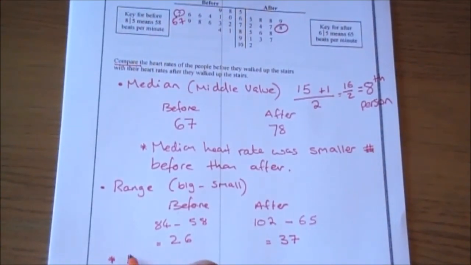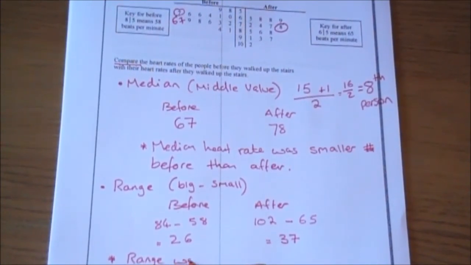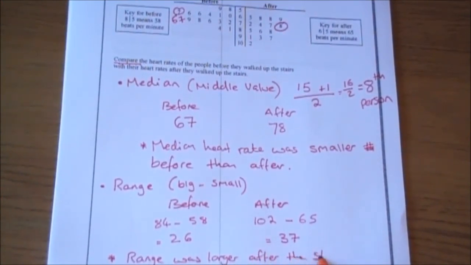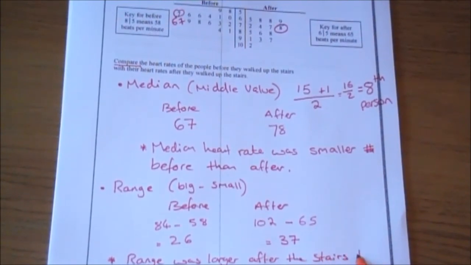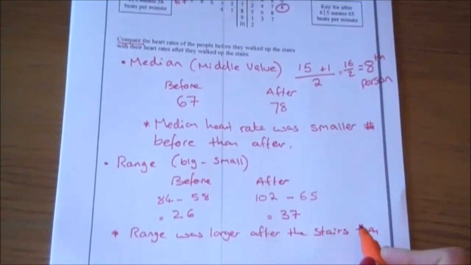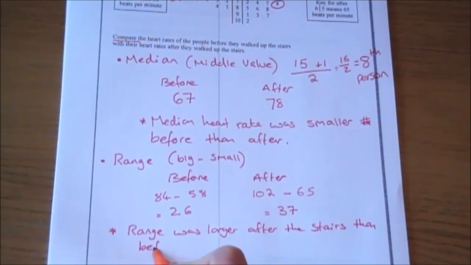Now I can make another comparison based on what I've got here. So I'm going to say that the range was larger after the stairs than before.